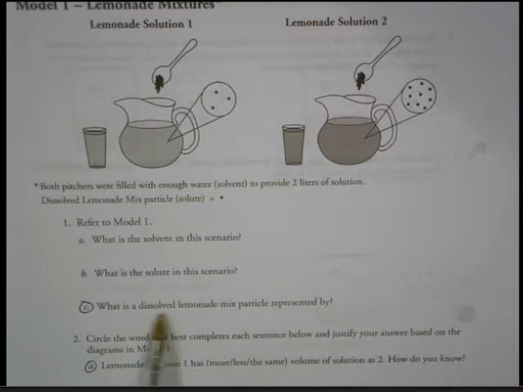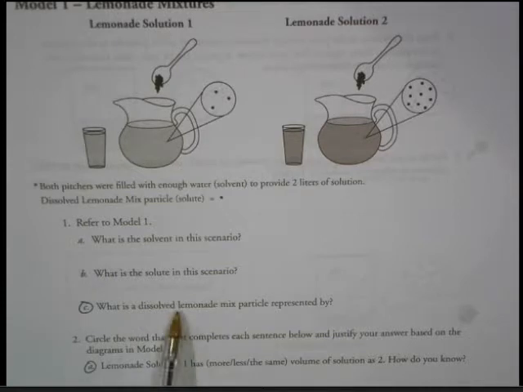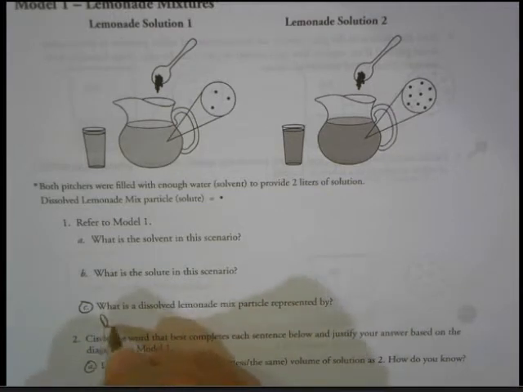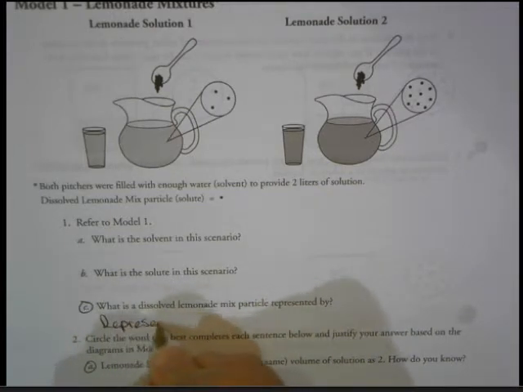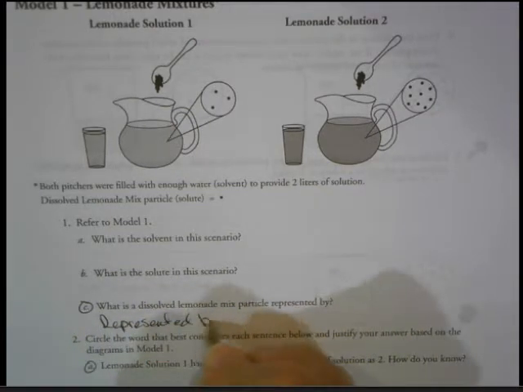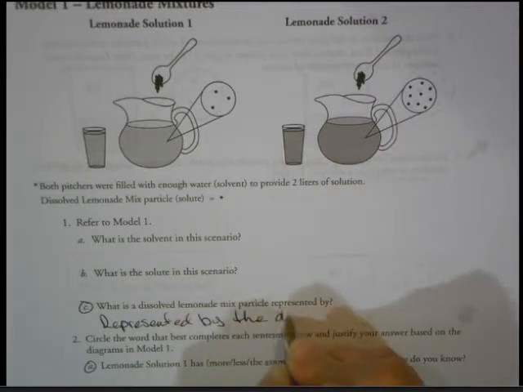What is a dissolved lemonade mix particle represented by? Well, we just talked about it: they are represented by the dots.